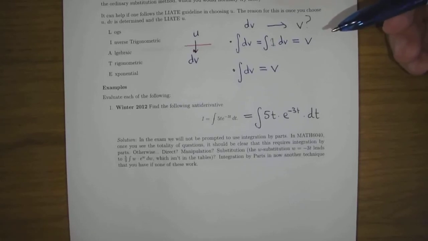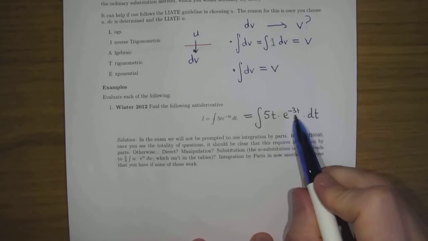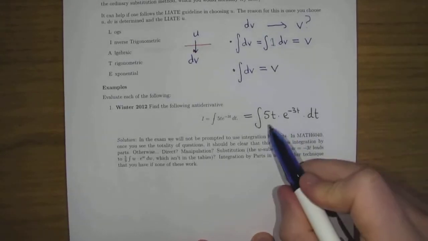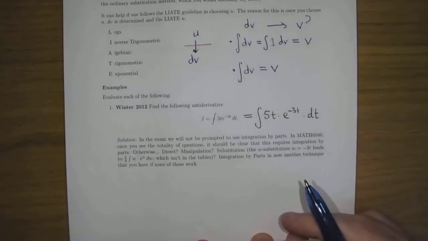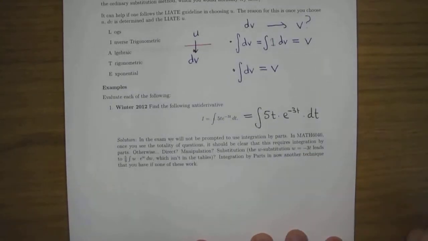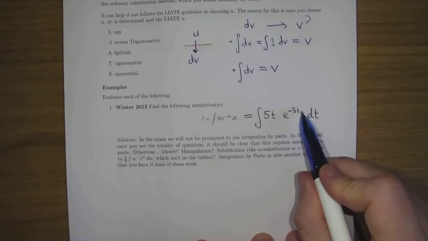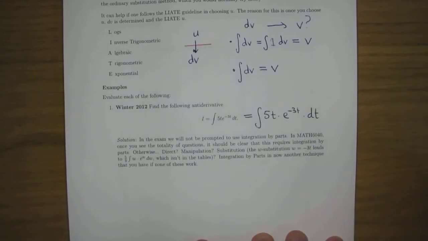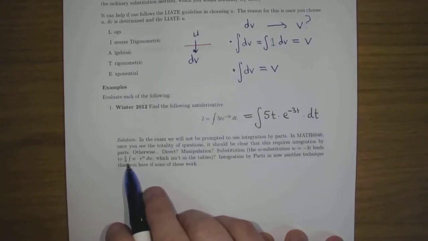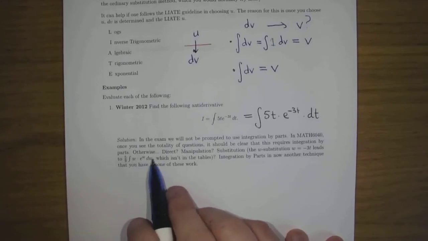So then it suggests you should try a W substitution. Now the W substitution isn't going to work because you haven't really got function multiple of derivative. Like, this is minus 3t, which has derivative minus 3, and this is 5t. It's not a multiple of minus 3. It doesn't work. If you try and do it, the only obvious thing to try is minus 3t because it's inside the exponential function, and you end up with this 5/9, and this is not in the tables.